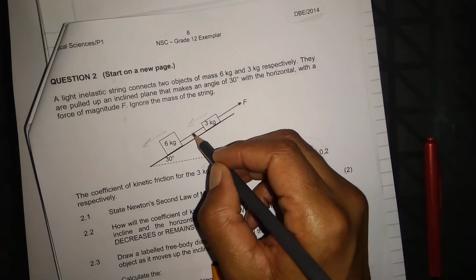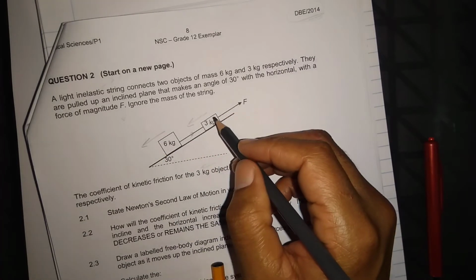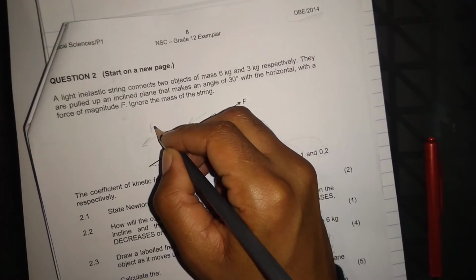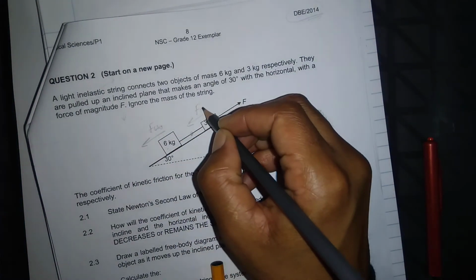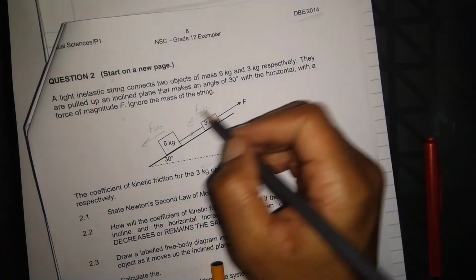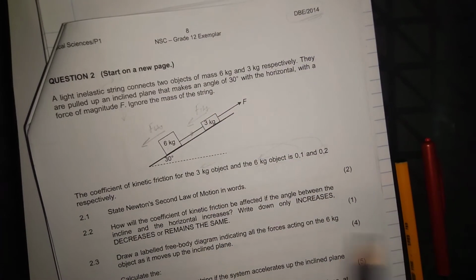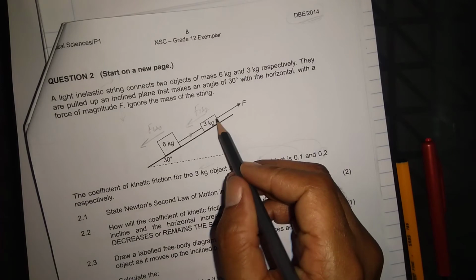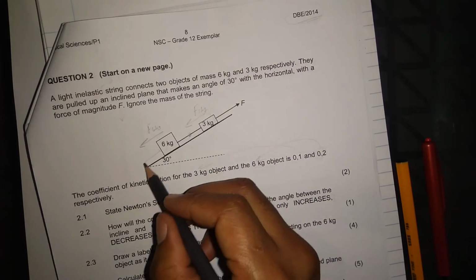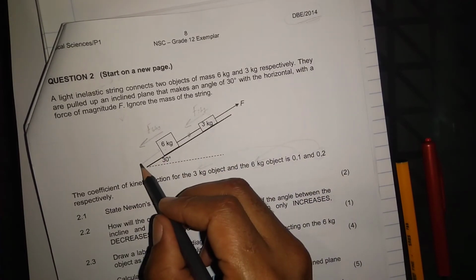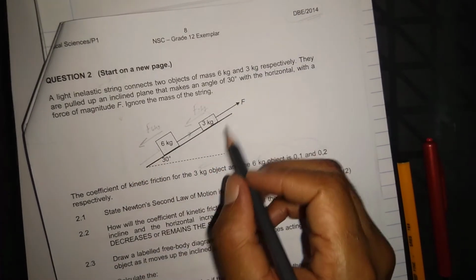So we have F, the frictional force for the 6 kg block and the frictional force for the 3 kg block, and then the weight component in the parallel plane. Remember, consider the whole system, so only the forces acting along the horizontal plane.